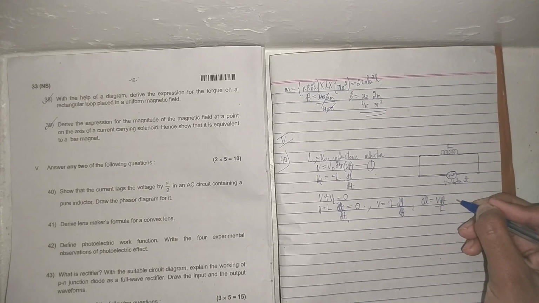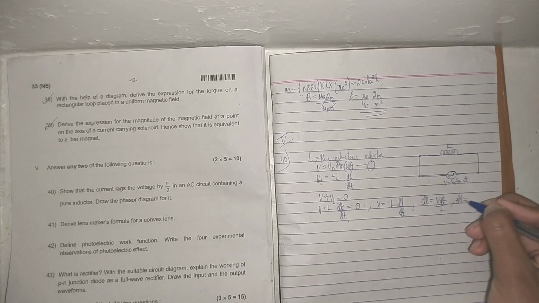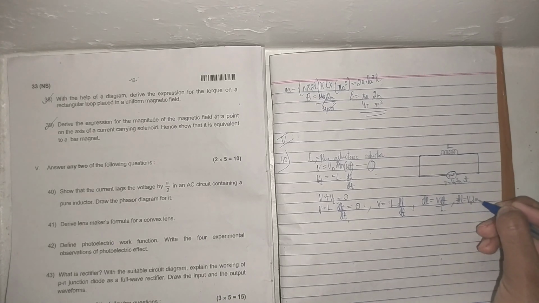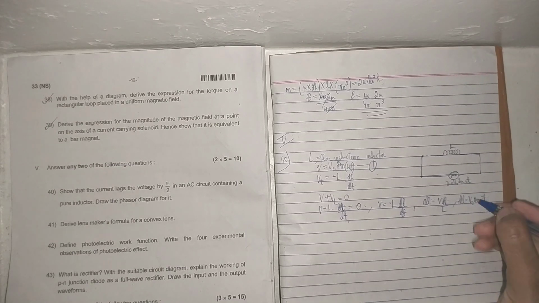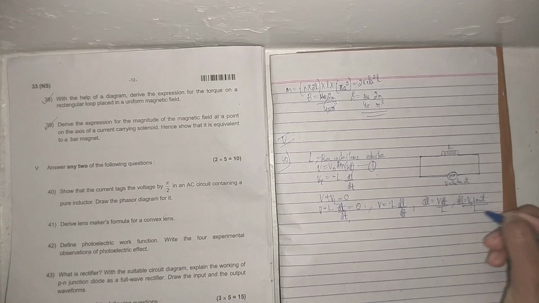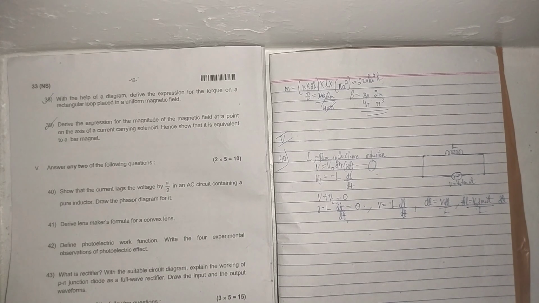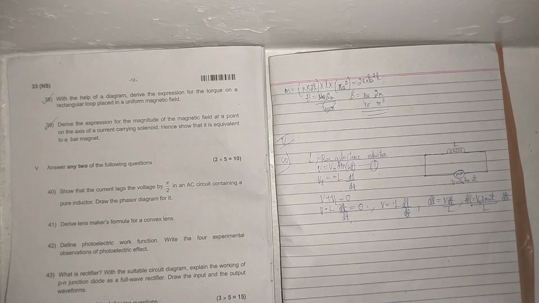Therefore dI is equal to V naught sine omega t by L dt, since V is V naught sine omega t. Now we put integration to this.